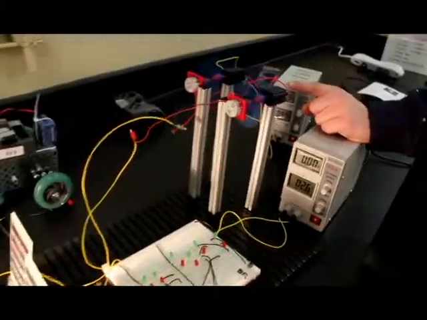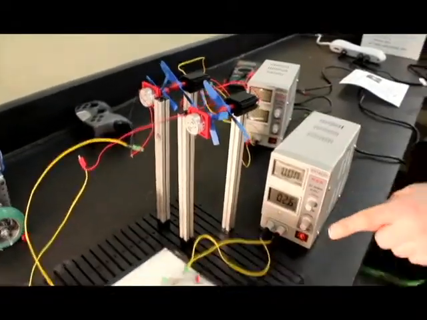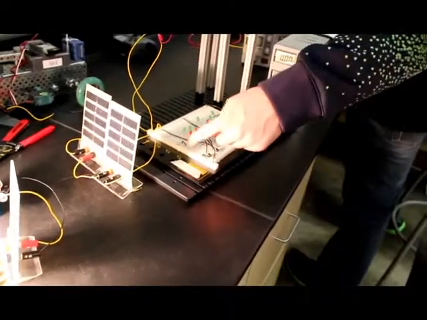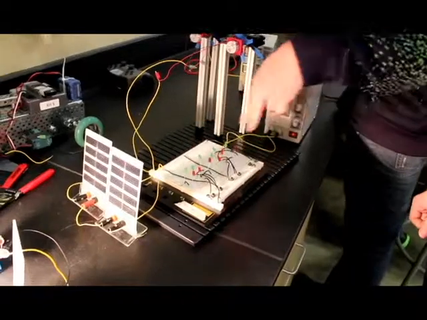These fans are wired in parallel to get the most voltage out of them. There's 2 banks. These red banks are all in series with each other, and these green are all in series with each other, but they're in parallel with each other. The banks are in parallel.